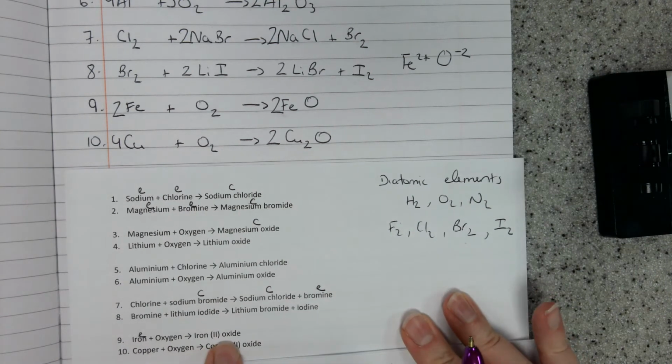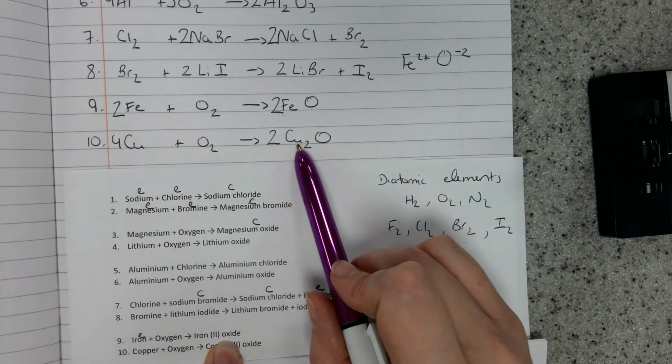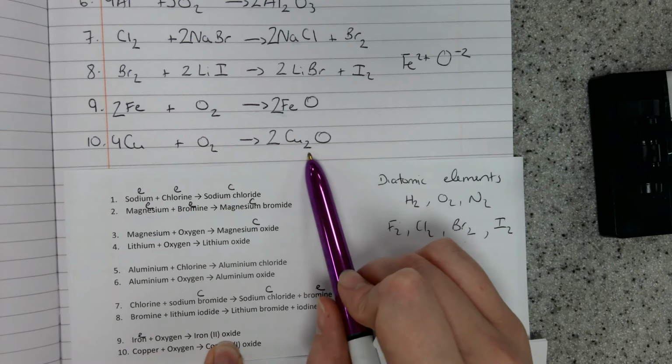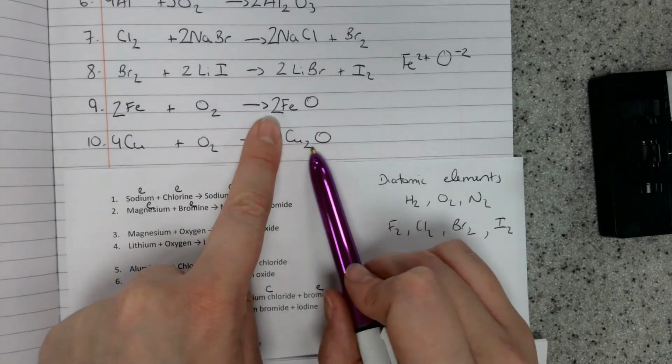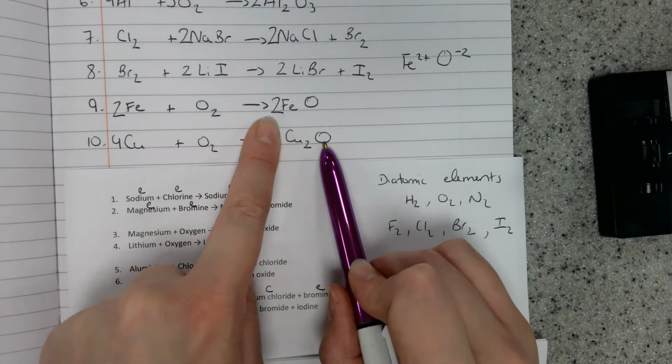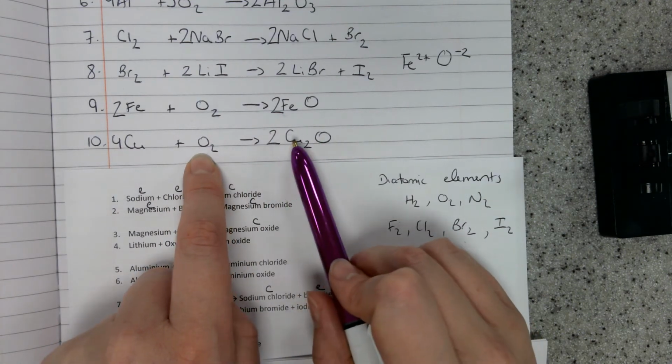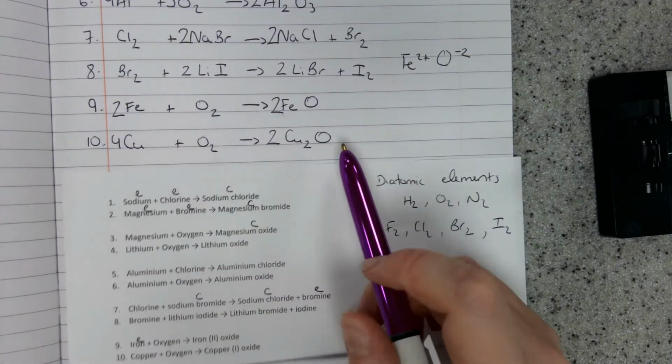Because I've got copper 1 oxide, I've got a +1 charge on copper. I need 2 coppers to cancel out the -2 charge on oxygen. So my formula is just Cu2O. And then to go back and balance, 2 oxygens on each side. And then I've got 4 coppers on each side.